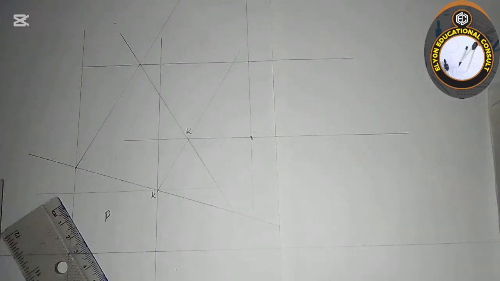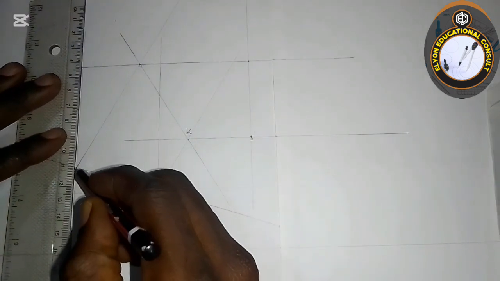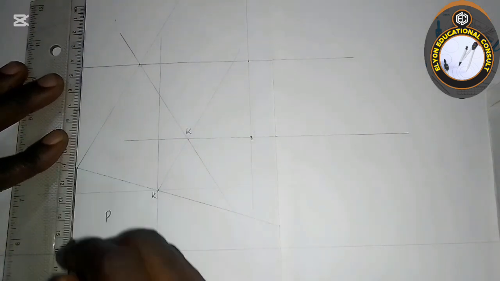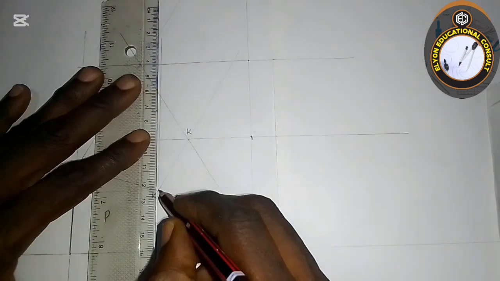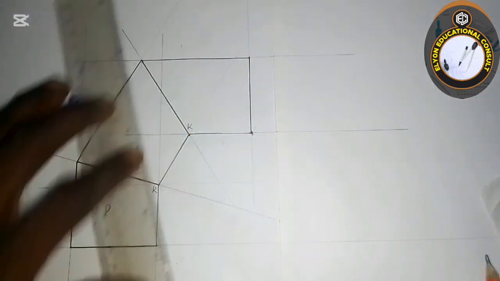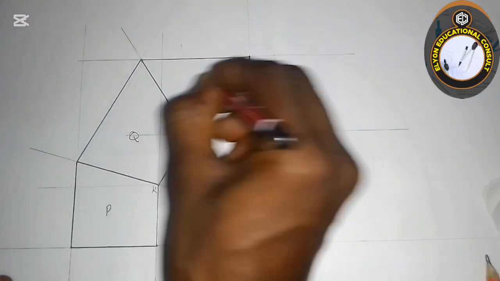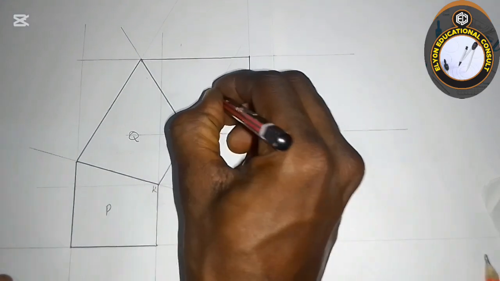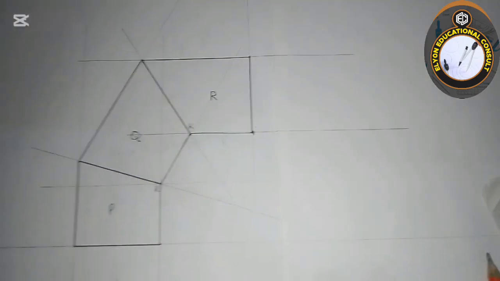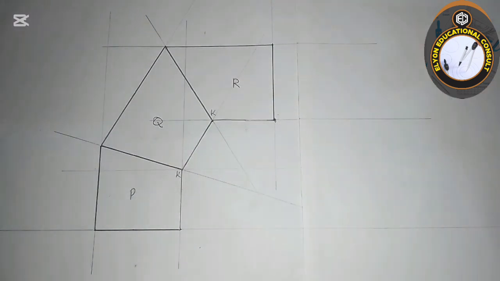The next thing I'm going to do is highlight the given view. I will highlight that now. You have to highlight it. All right, so we can see this now. This is our P, while this is Q, and this will be the R. So these are the three pipes that are connected, and that is the given view that we have.